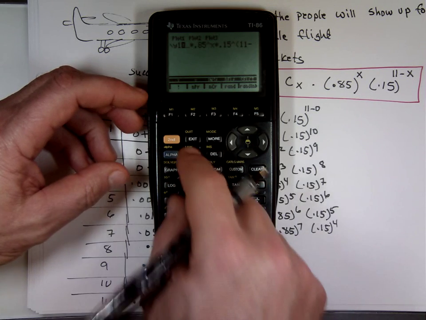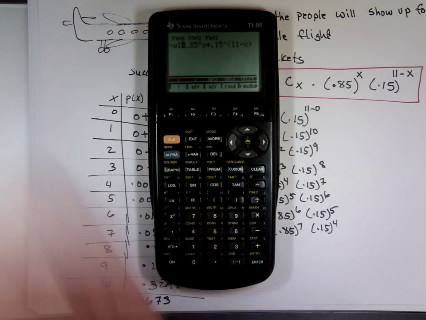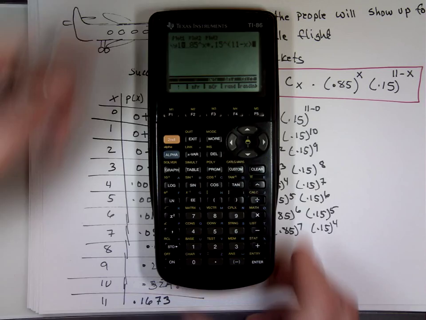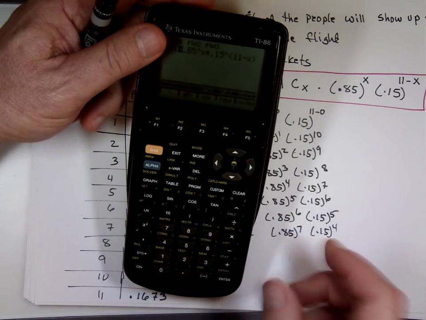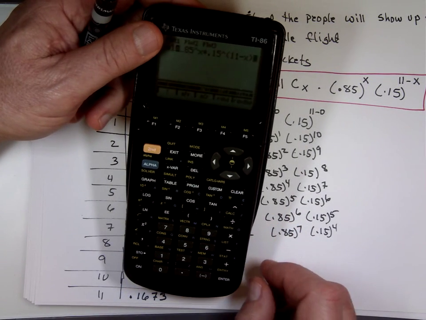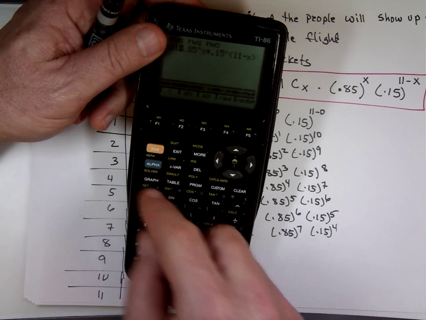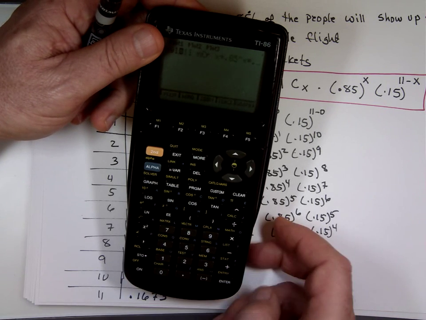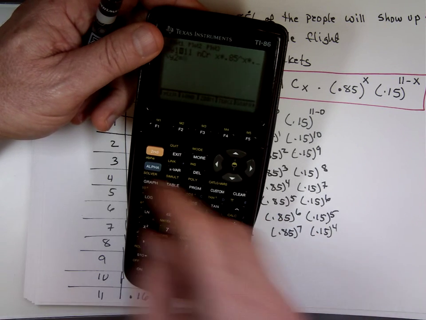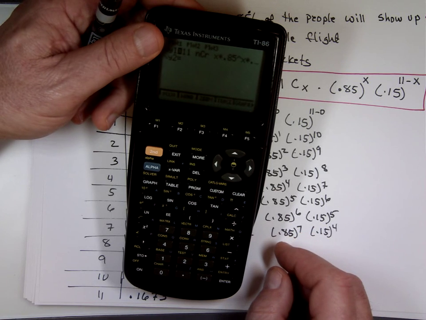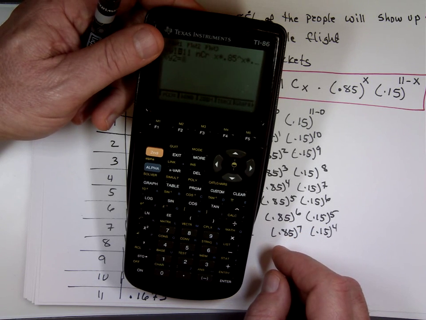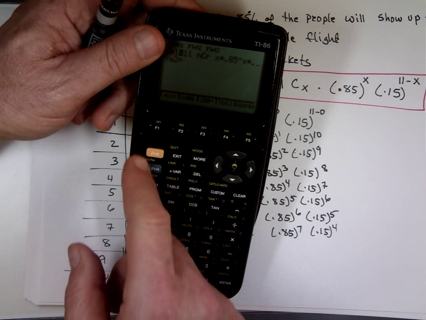You write that equation in, and instead of graphing, I don't want to graph it. Go back to graph. Hit enter first. You don't want to graph it in this mode.